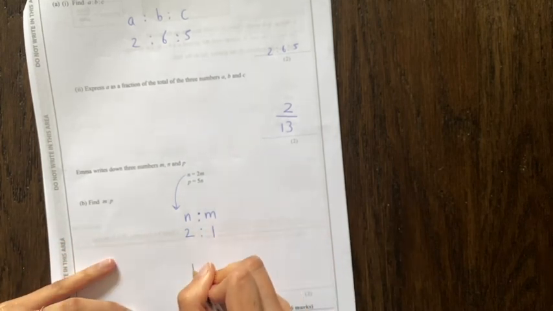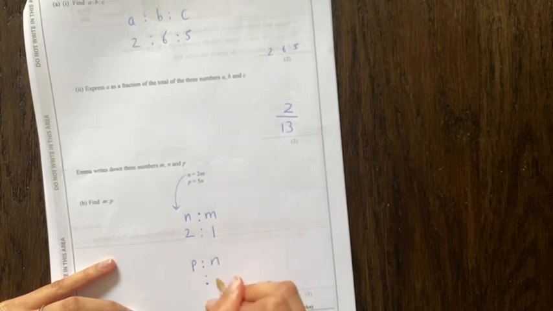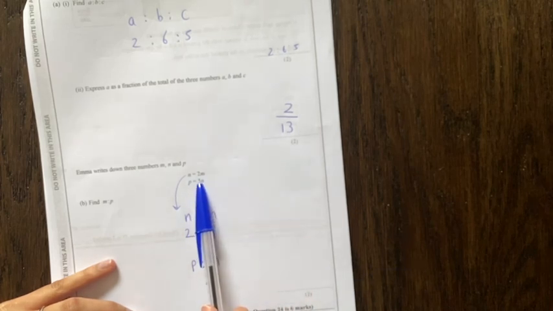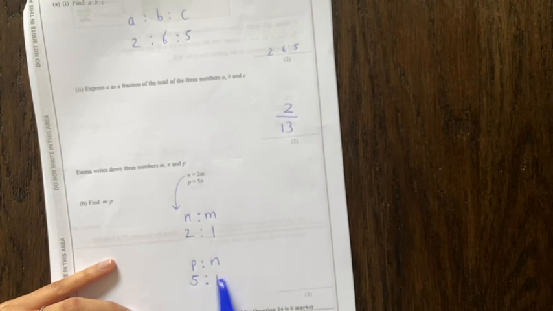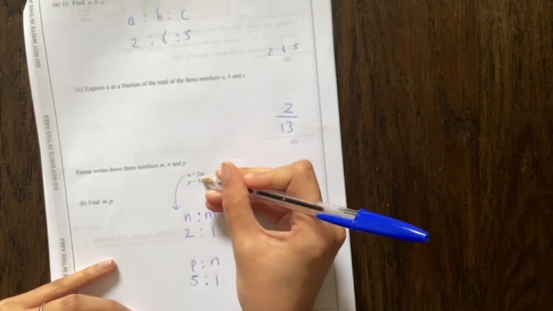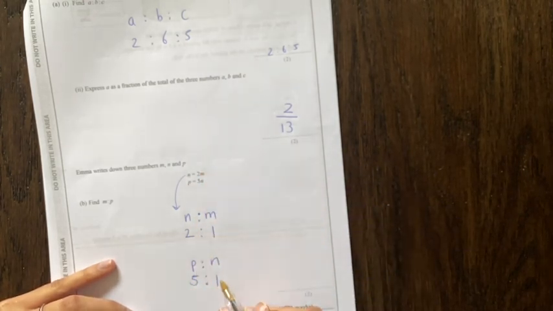Let's do the same with P. And let's do when N is 1. So 5 times 1 is 5. So let's say if N is 1, P is 5. Let's try it with 10. 5 times 10 is 50. And 50 is 5 times bigger than 10.